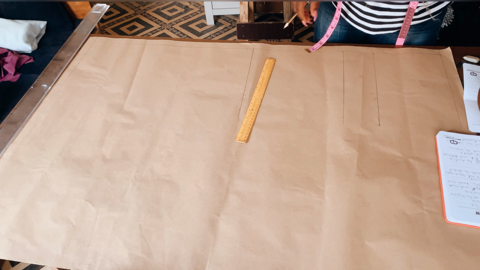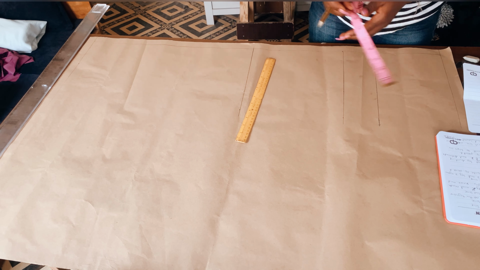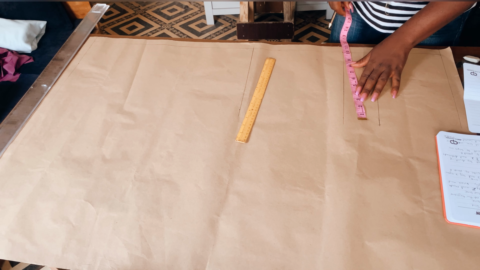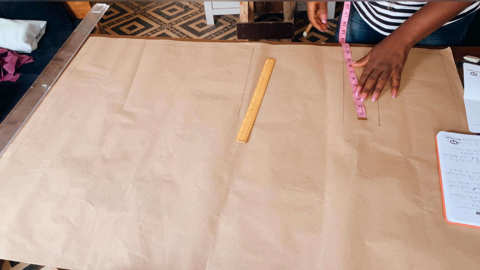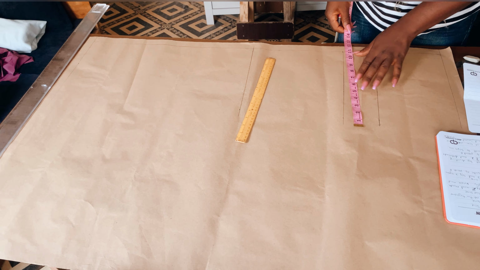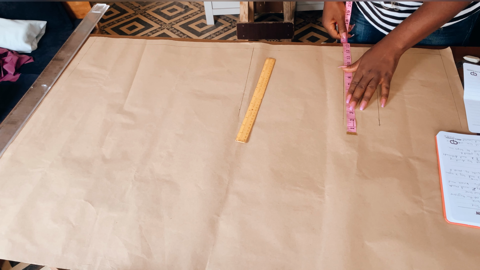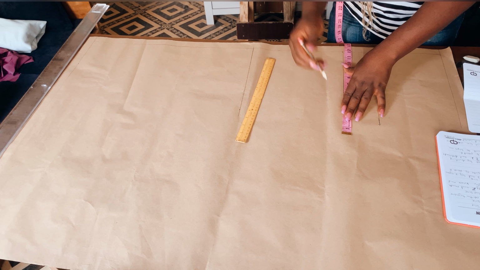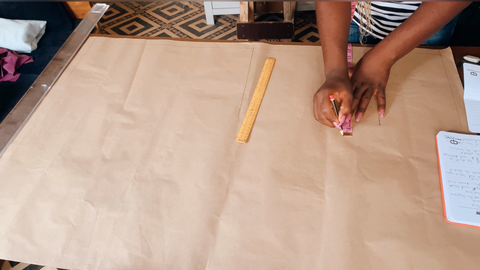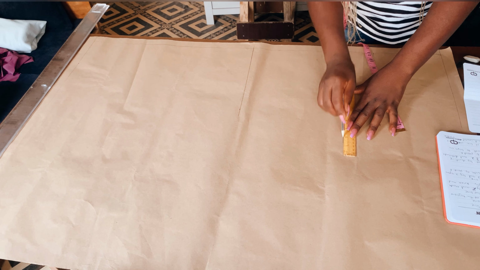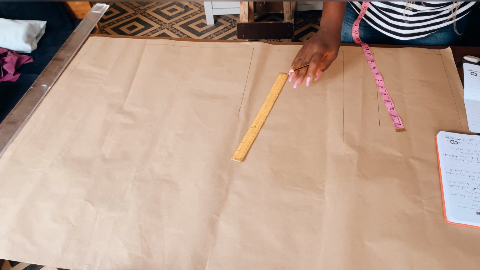To get your thigh measurement, you divide your thigh by 2. Remember, thigh measurements by 2. And then you translate your answer on the thigh line. You mark, and if you need to draw a longer line, you do that, but that's how you go about it.